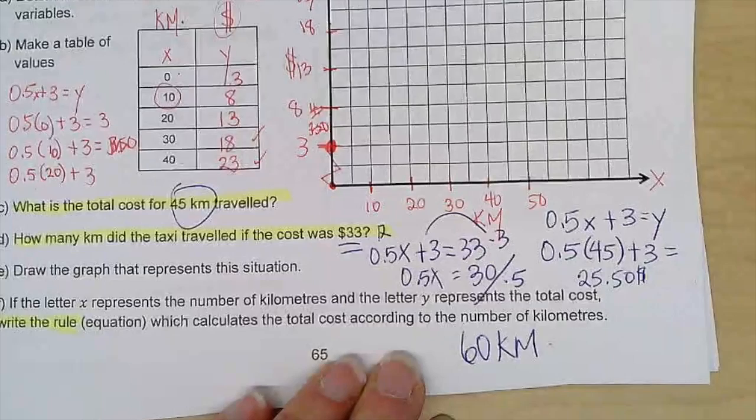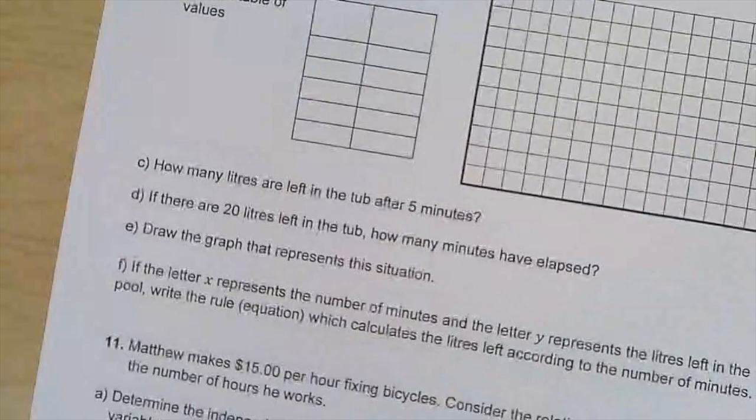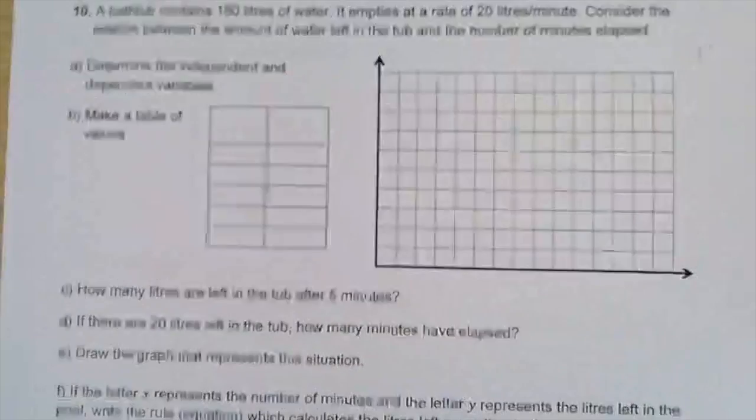Good. I'm moving forward to page 66, number 10. I know it's a bit boring today, but you guys are doing great. Let's go to number 10.